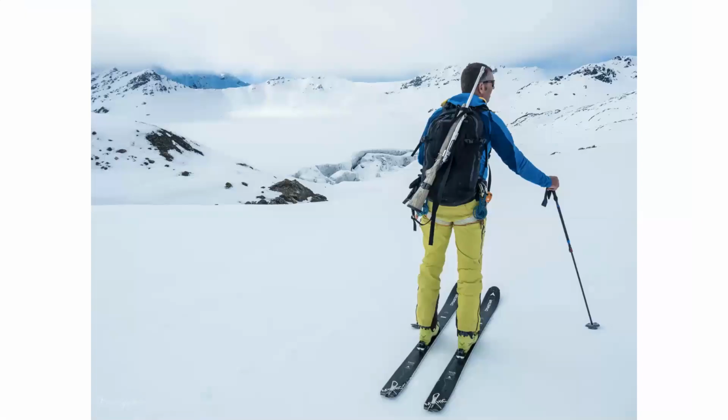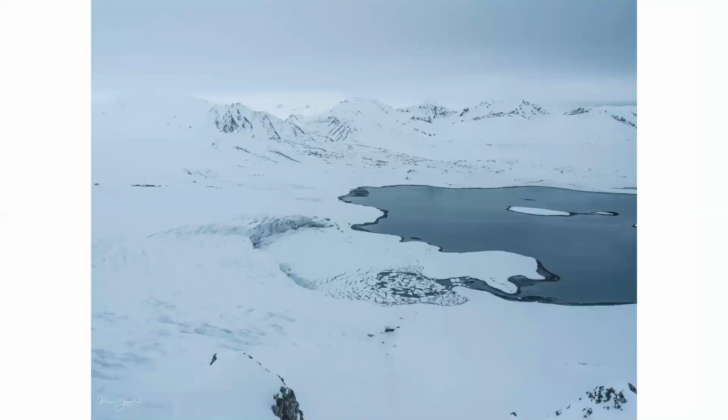Obviously, you've got to carry a rifle everywhere. It's actually mandatory to have a firearm if you leave the village of Longyearbyen. It's probably the only place in the world. And this rifle is specifically made for Svalbard because it's got a short barrel, so it's really easy to carry if you're on a skidoo or if you're skiing. And it has to be handy as well. But really, really beautiful mountains.